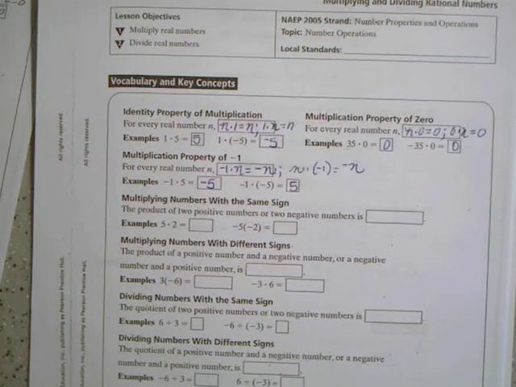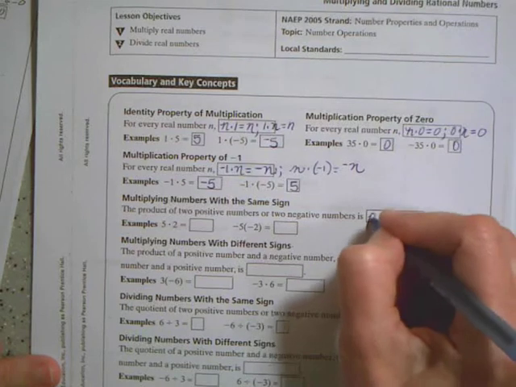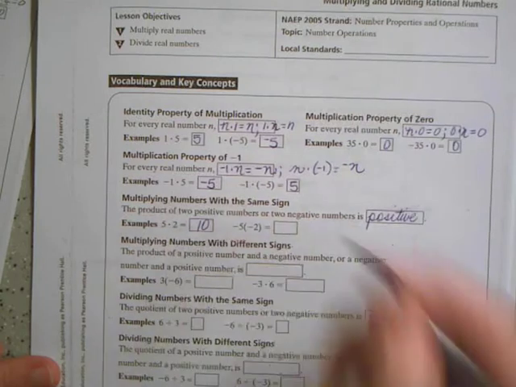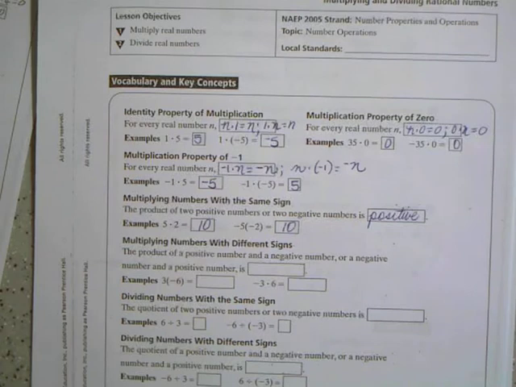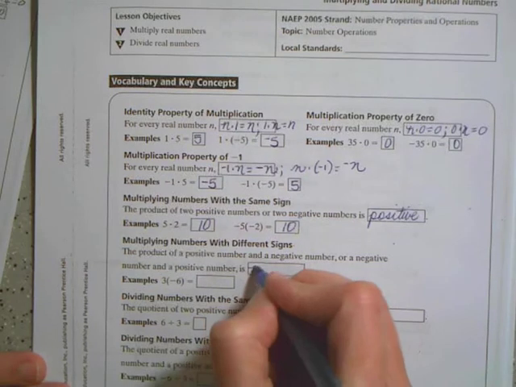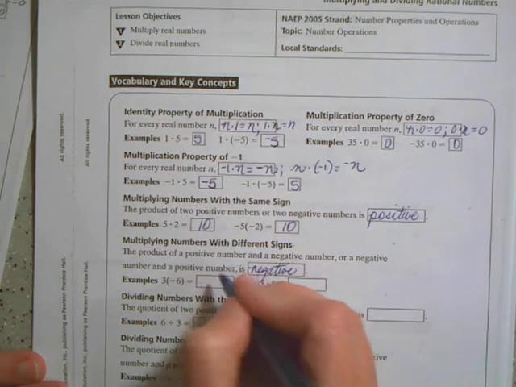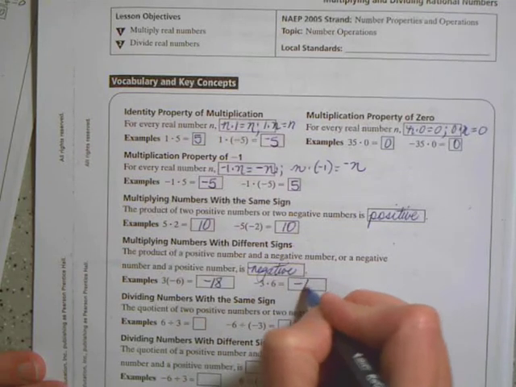Multiplying numbers with the same sign. The product of two positive numbers or two negative numbers is positive. 5 times 2 is 10. Similarly, -5 times -2 is also 10. The product of a positive number and a negative number, or a negative number and a positive number, is negative. 3 times -6 is -18, or -3 times 6 is also -18. Both of those giving negative results.